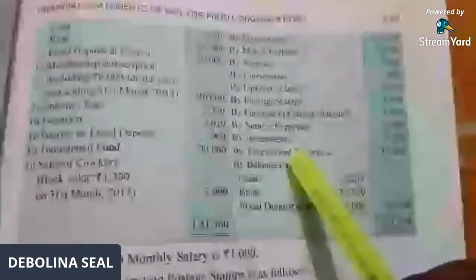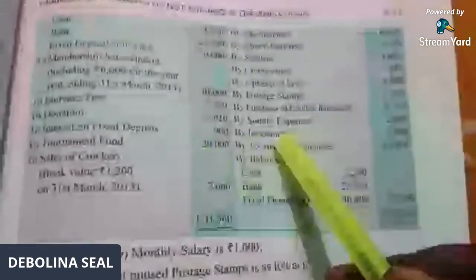Next item, the last item which is left over here is sundry expenses. 2000 we will record. Investment, these things we will not record over here. Why? Because this is an asset. And tournament expense and tournament fund, these two are related items which we are going to record in the balance sheet. So investments we are leaving because it is an asset. So it is only sundry expenses. So the entire expenditure side is done.